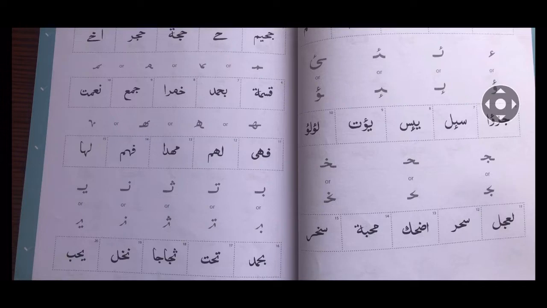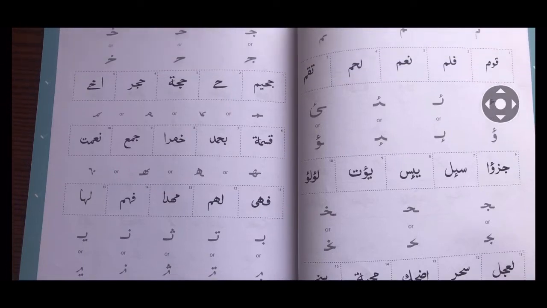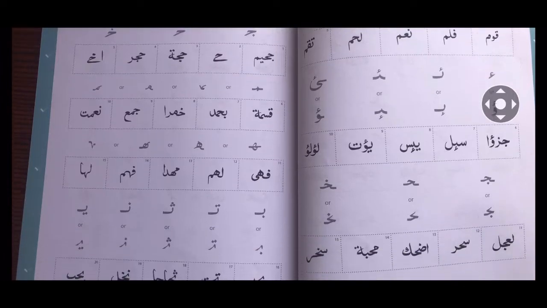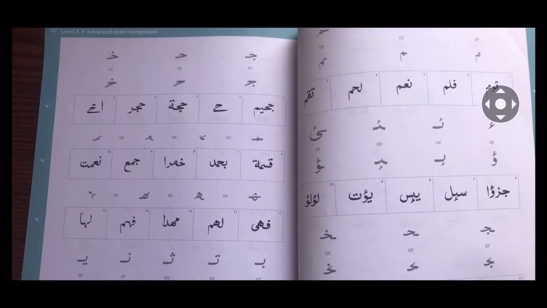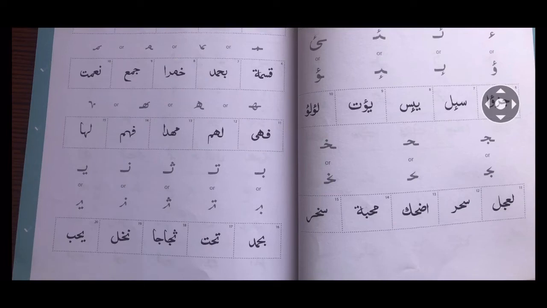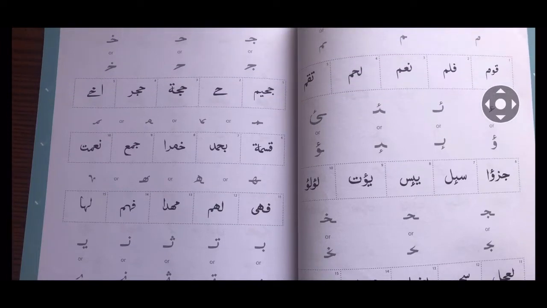Hope you enjoyed your sabak yesterday. I know it was challenging, so inshallah today we will be consolidating and going over the same sabak. And this time we will do more practice together. So Jazakallah to all those parents who tuned in and went through the sabak with their children, and anybody else who is taking benefit from these videos.